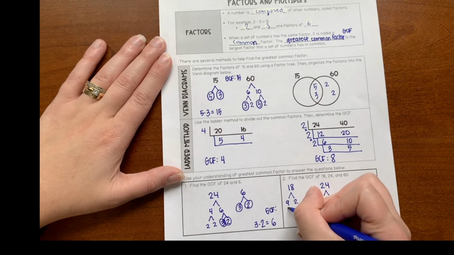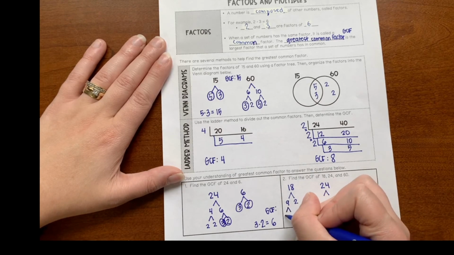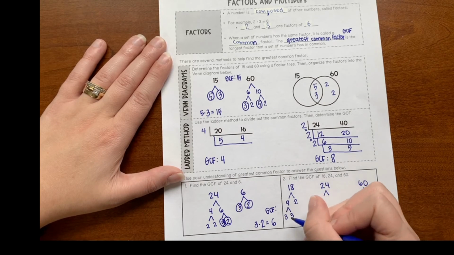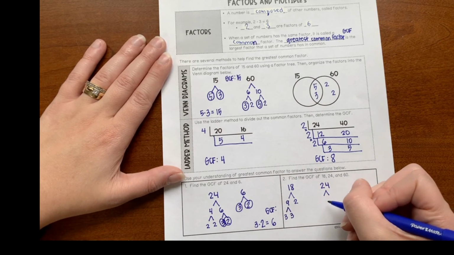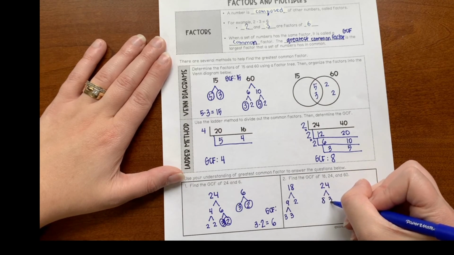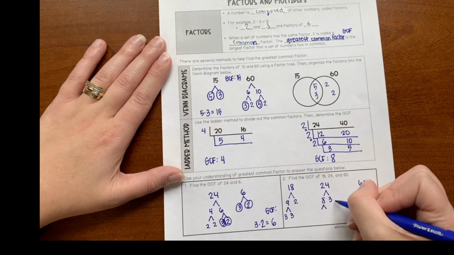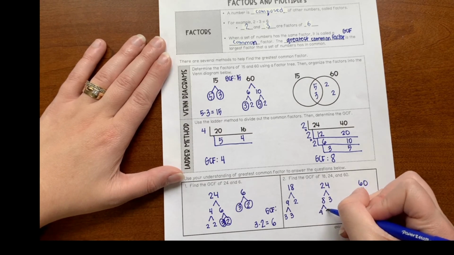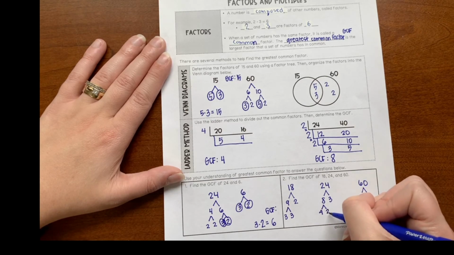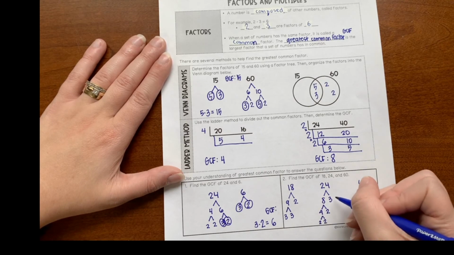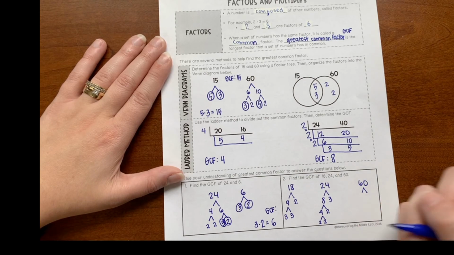2 is a prime number, but 9 is not. So I know I get 9 by multiplying 3 times 3. I know that 3 is a prime number, so I know I can stop. 24 can be found by multiplying 8 times 3. 3 is a prime number, so I can stop, but 8 is not. I know I get 8 by multiplying 4 times 2. 2 is a prime number, 4 is not. I'm going to multiply 2 times 2 to get 4. And now I have my prime factorization.